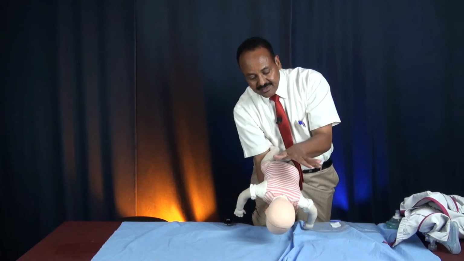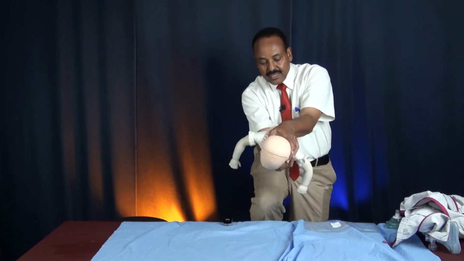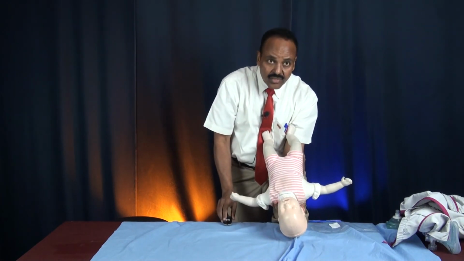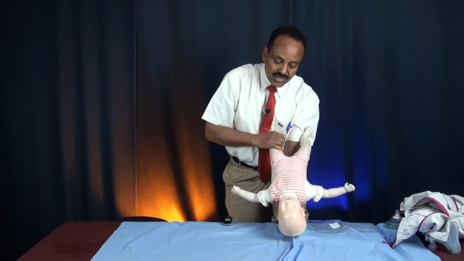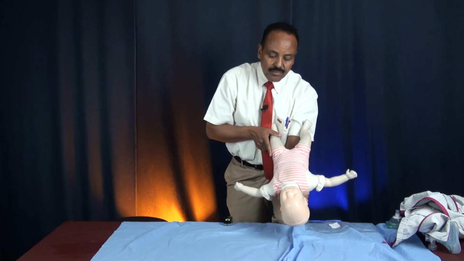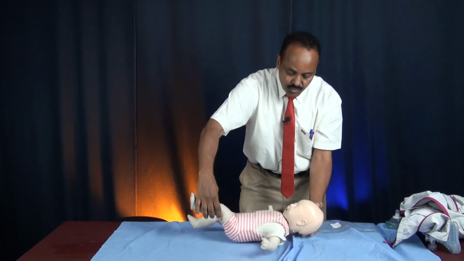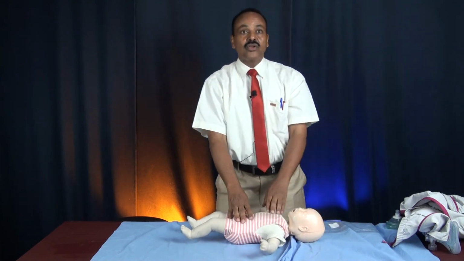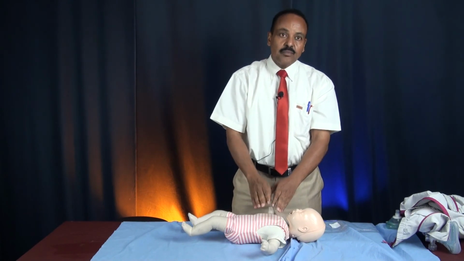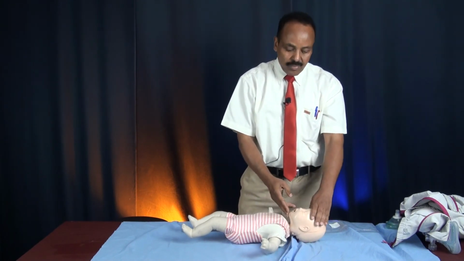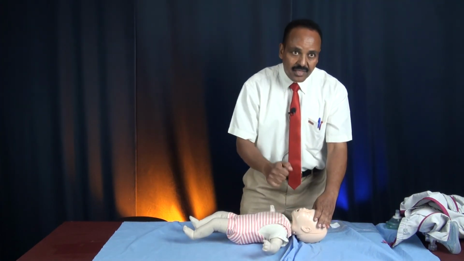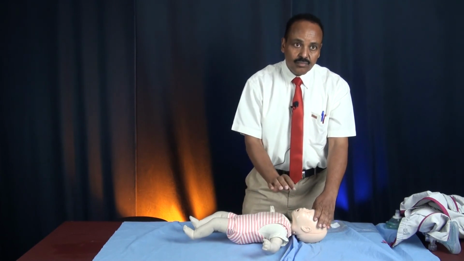You keep repeating this maneuver until the victim expels the foreign body, or the other scenario, becomes unconscious. If the victim becomes unconscious, immediately put your victim on a firm flat surface, smoothly, gently, and call 997 and start CPR. The modification here: whenever you open the airway, look for the foreign body. If you see it, remove it, but don't remove it blindly.